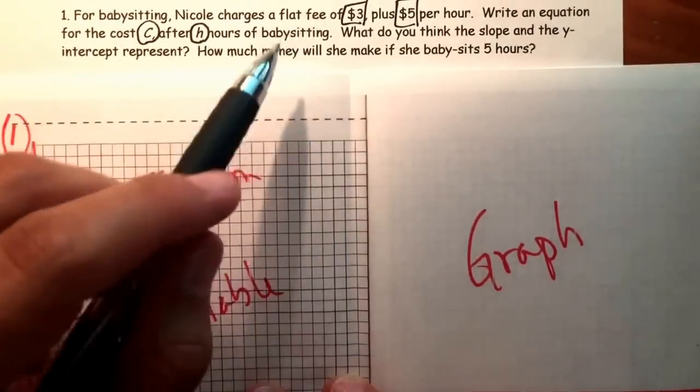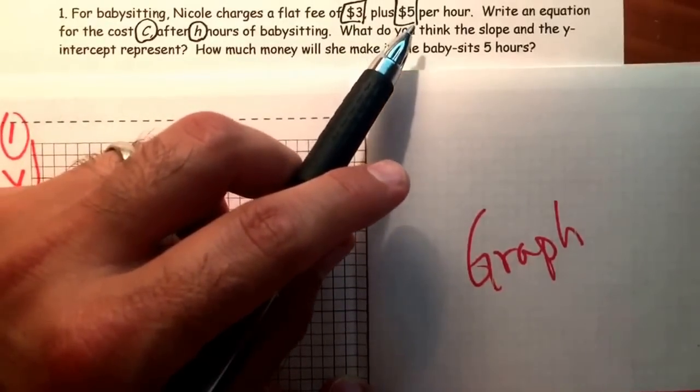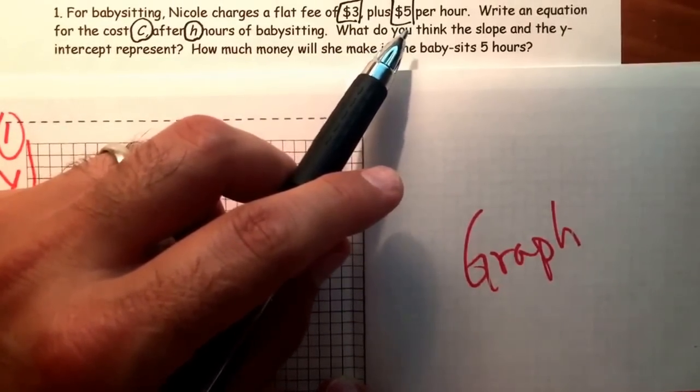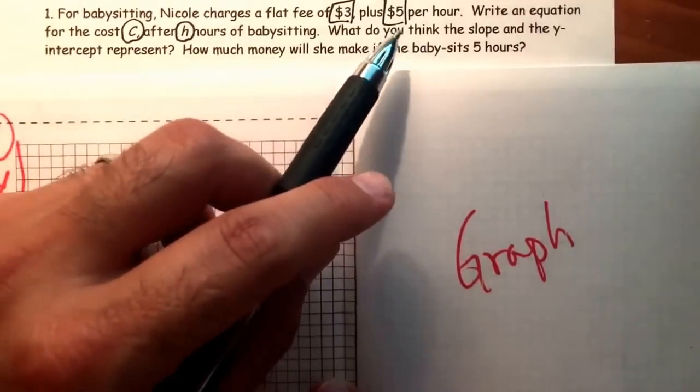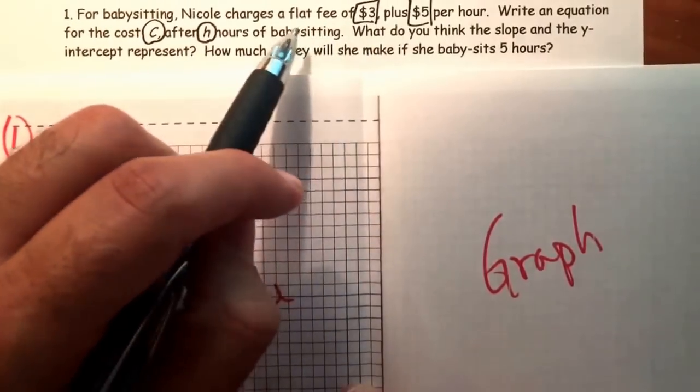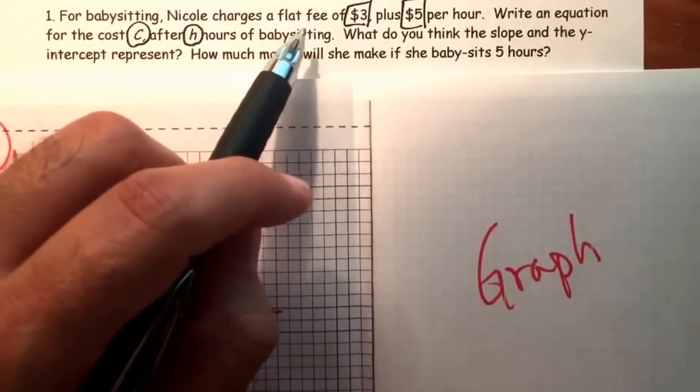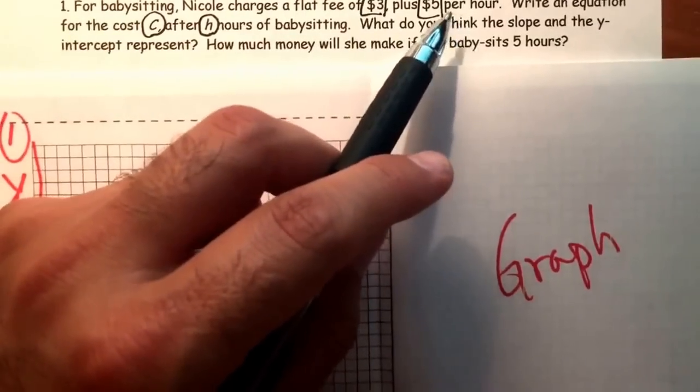So we can double check that. If you remember our notes that are on the wall, let's take a look at this flat fee. Hopefully that rings a bell from your notes. Hopefully so does the word per.